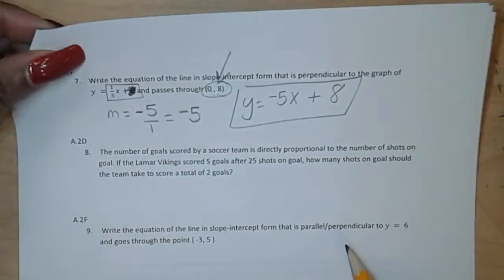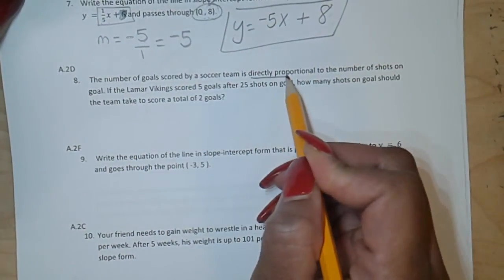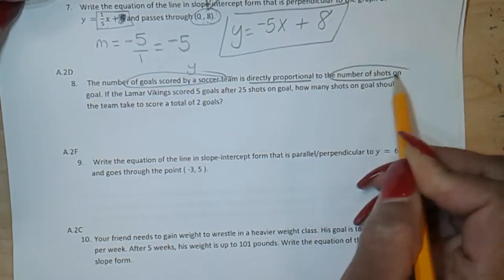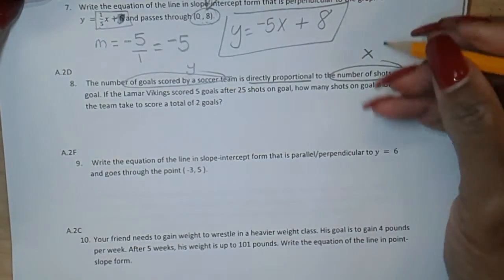Okay. Number 8, directly proportional. Ooh, that means this information is y and this information is x. So go ahead and create your table.